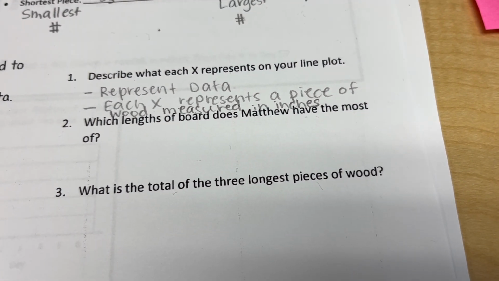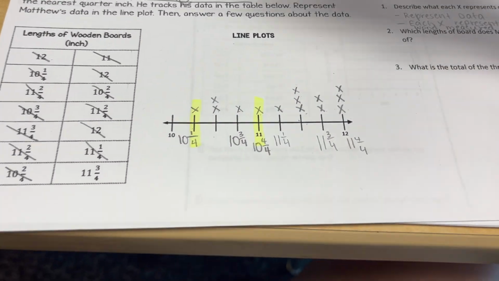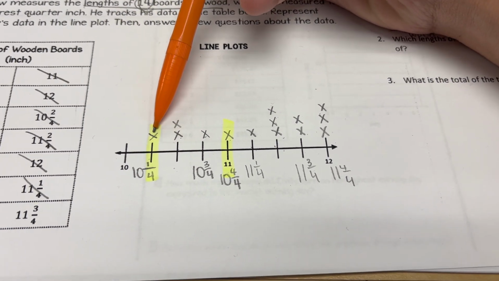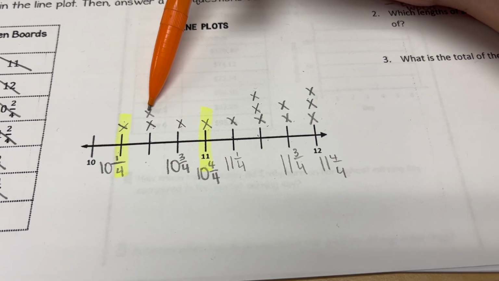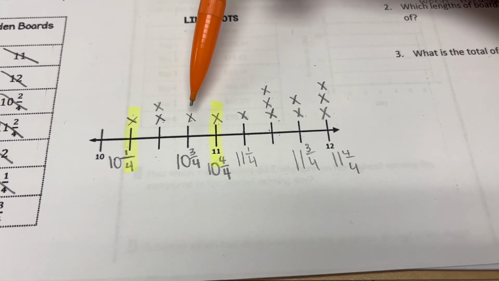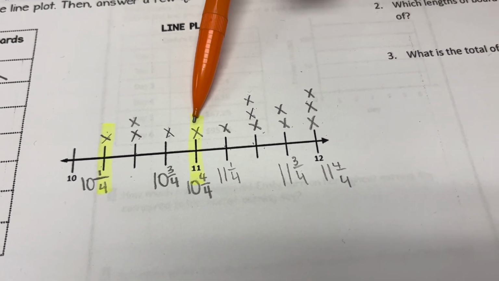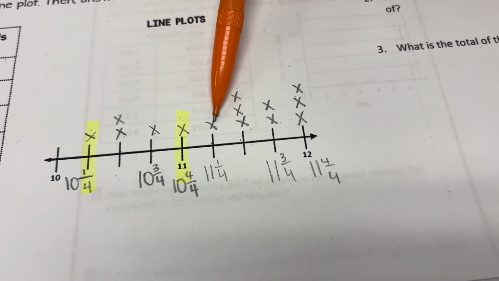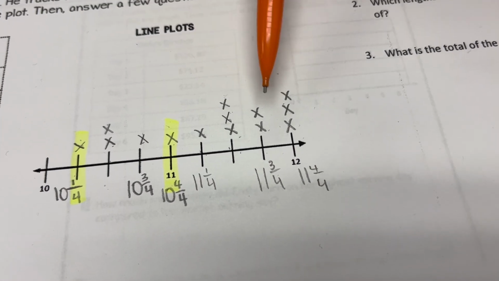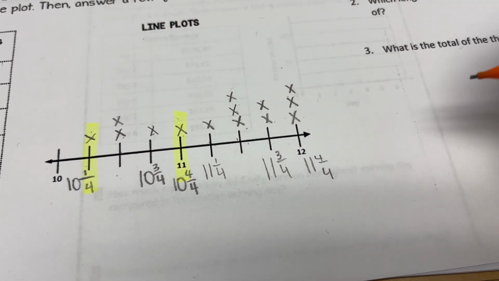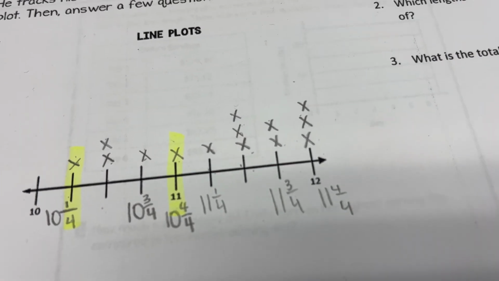Number 2 says, which length of board does Matthew have the most of? So if there's only one X here, that means one of the boards is 10 and 1/4 inches. Two X's. Two of the boards are 10 and 2/4 inches. One X. One is 10 and 3/4 inches. There's one board that's 11 inches. There's one board that's 11 and 1/4 inches. There are 3 boards at 11 and 2/4 inches. There are 2 boards at 11 and 3/4 inches. And there are 3 boards at 11 and 4/4 or 12 inches.